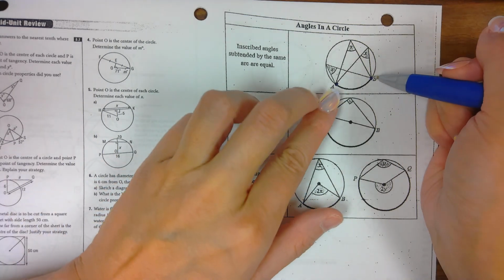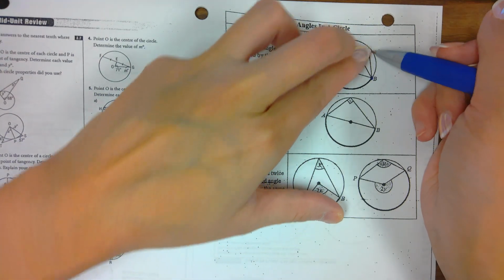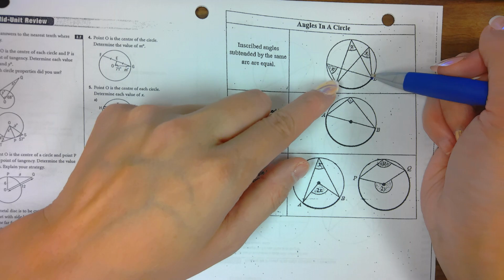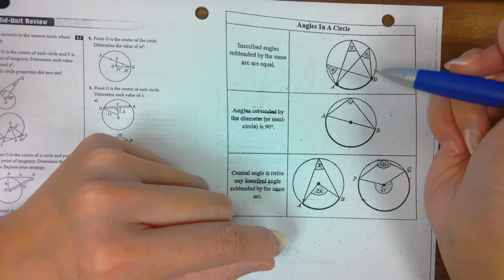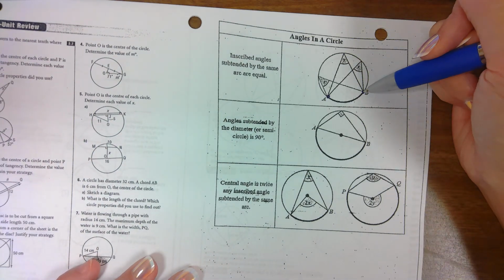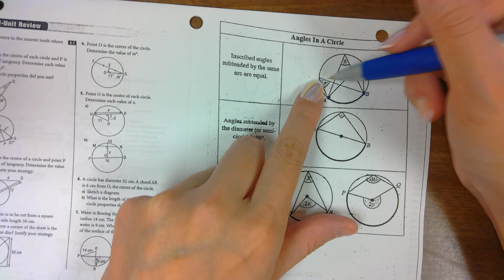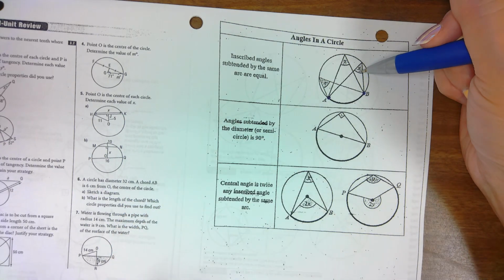No matter where your 2 points are on the circumference, all those angles it makes are the same, and it's called your inscribed angle. So if these 2 points make a 20-degree angle here, that's also 20 degrees, that's also 20 degrees.